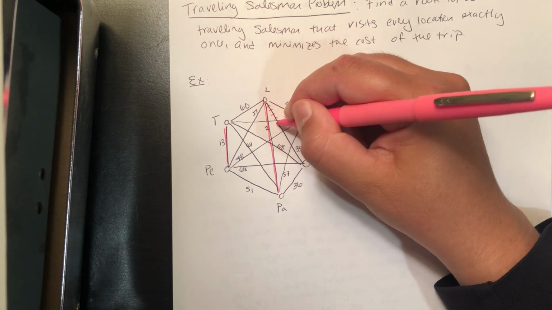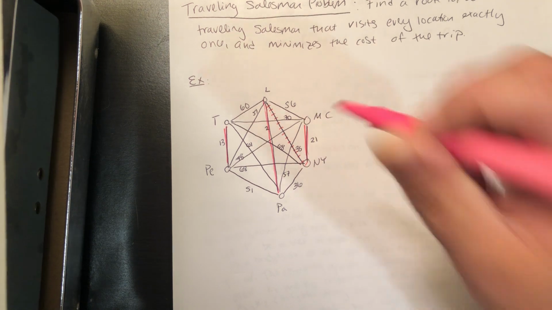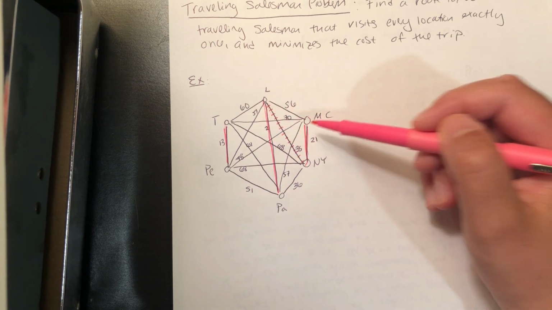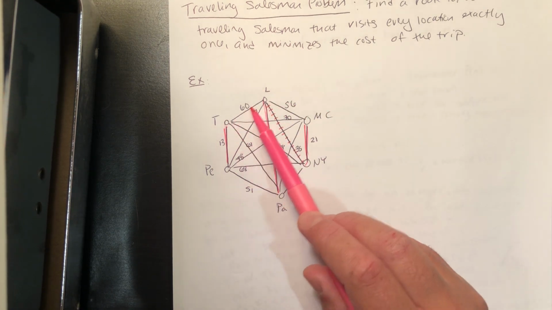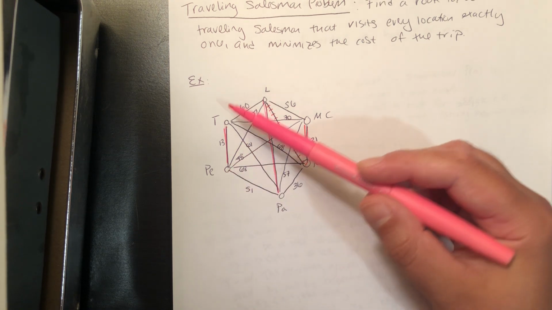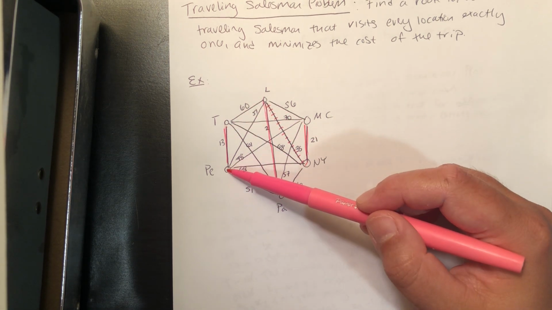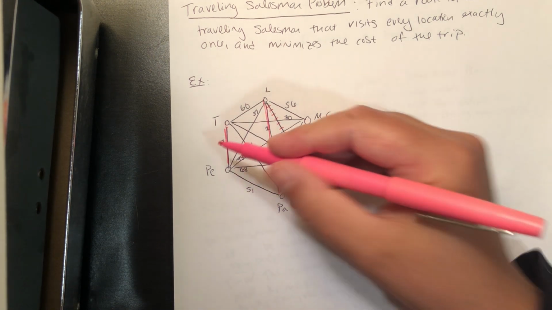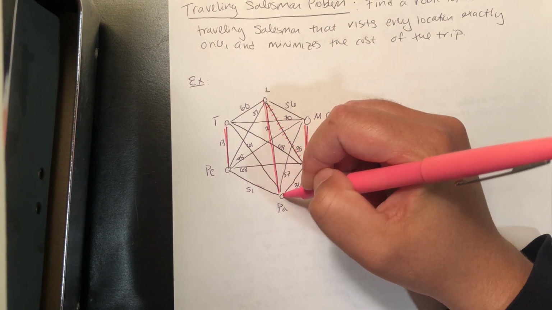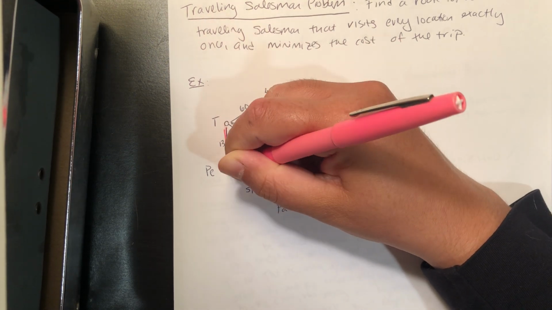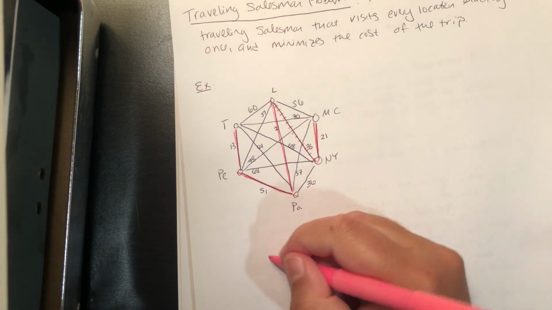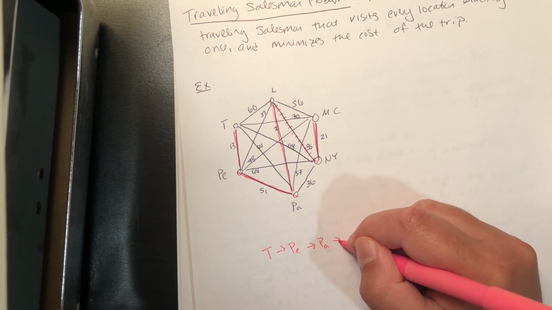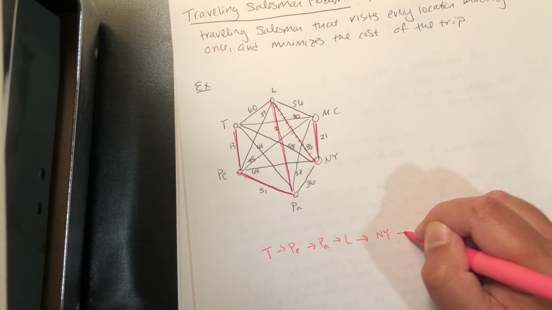If we were to include this edge for 35, the last thing that I would need to do is connect this segment over here to this segment here. And the cheapest way to do that, let's see, we've got a 60, a 70, a 68, a 61, a 51, a 78, 68, and a 51. It's probably to include either this one, the 51, or this one, the 51. Let's maybe do this. Right, this will give you a nice path from T to PE to PA to L to NY to MC.